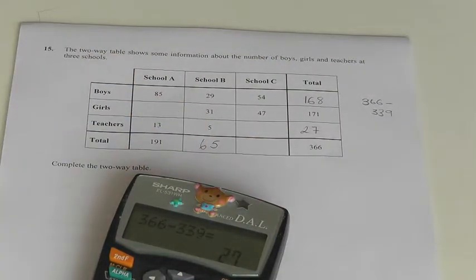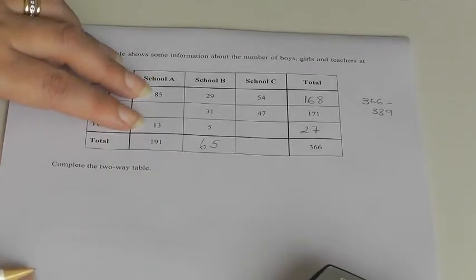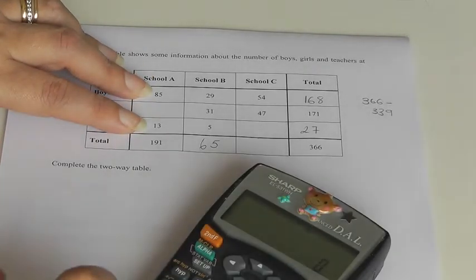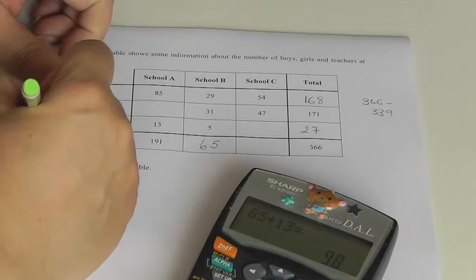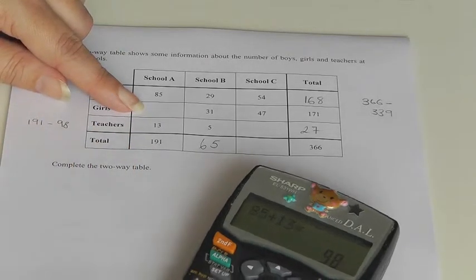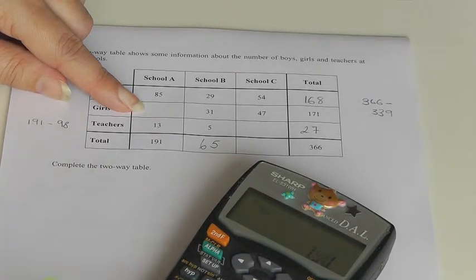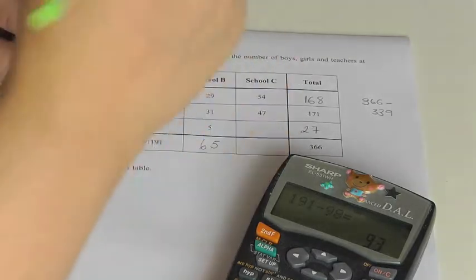Now I can do the same with others where I know 2 of the pieces of information. So for example here I've got 85 and 13. If I add those I get 98. So the calculation would be 191 minus 98 to give me what's missing there, which is 93.